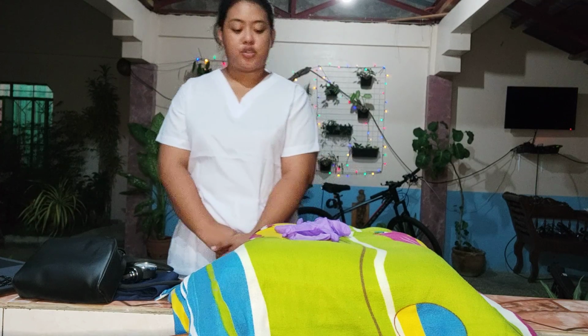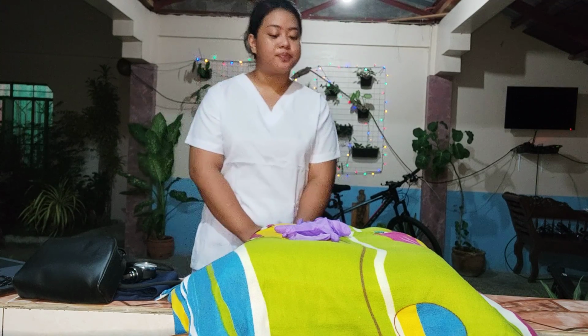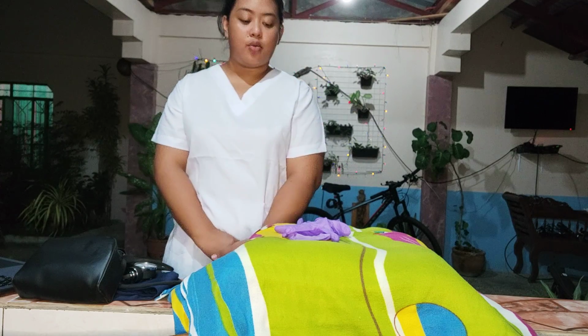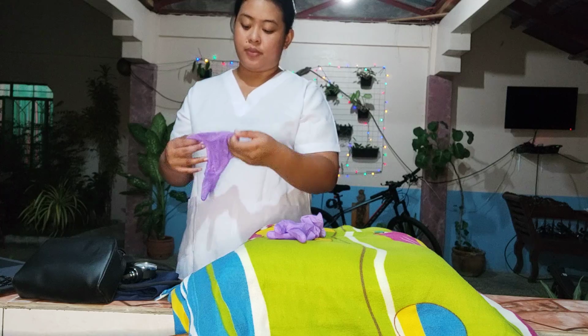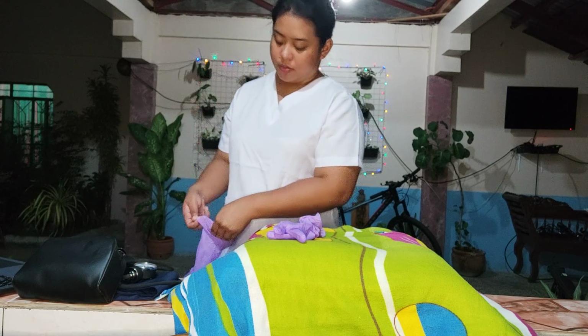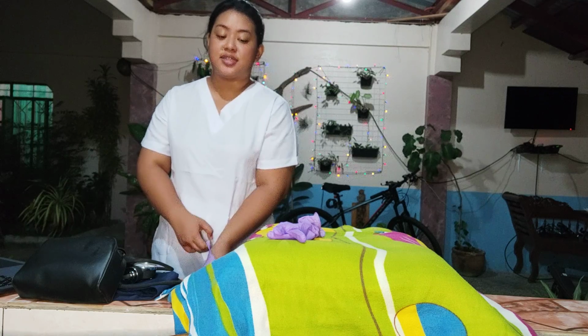introduce ourselves as the nurse of the patient and identify the name of the client, and also explain the procedure to the patient. And then we go on and wear our clean gloves in preparation for the assessment.